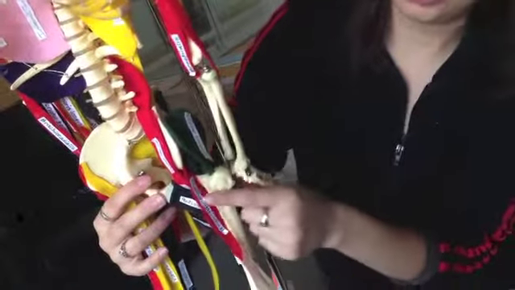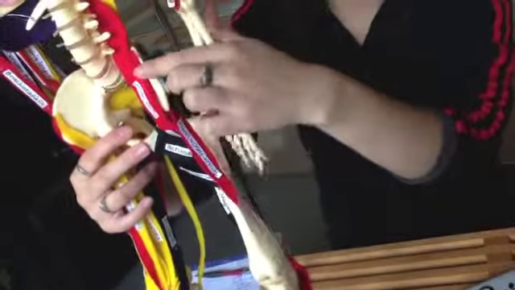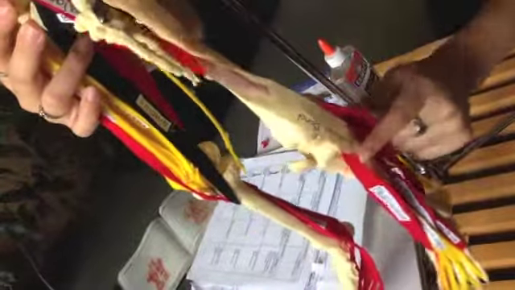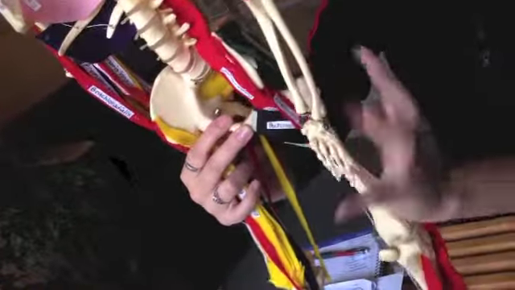And then this over here is the tensor fasciae latae, and it originates on the iliac crest, and it inserts down here on the iliotibial tract. And its action is to flex the thigh at the hip, and it abducts the thigh, and it rotates the thigh medially.